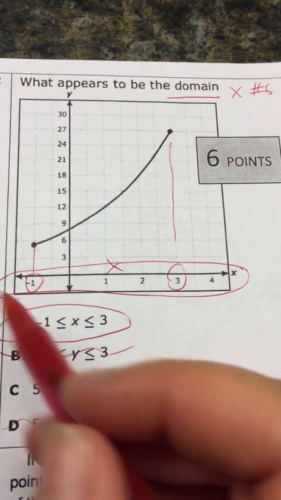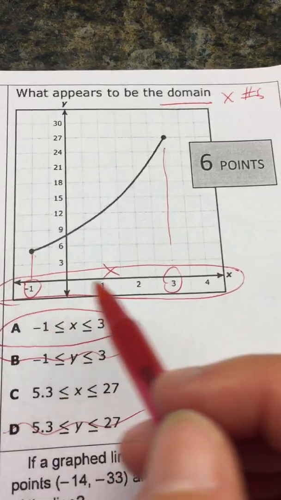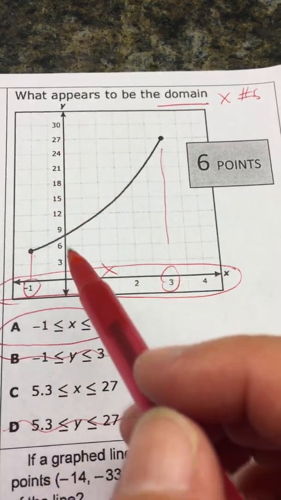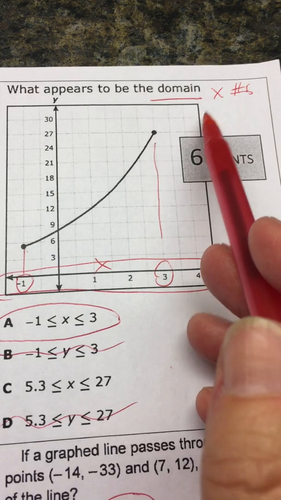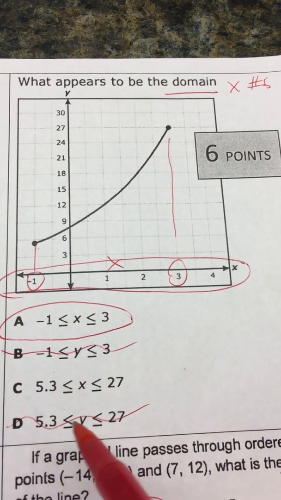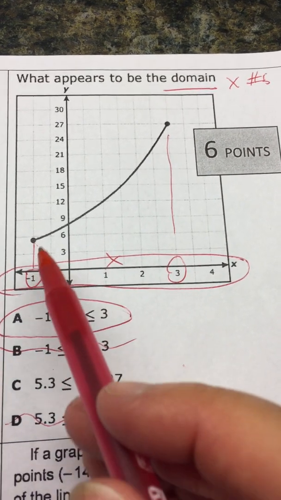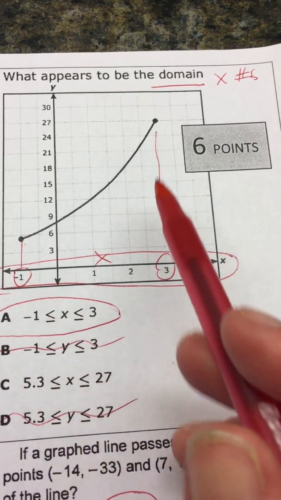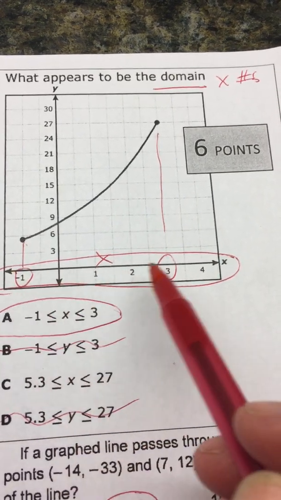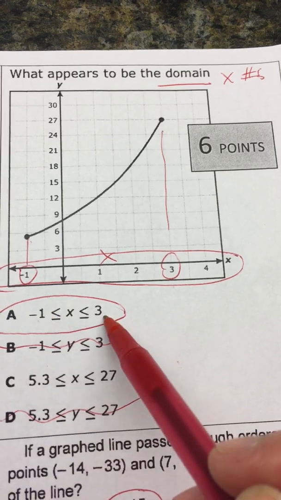Remember, domain are my x numbers, so I circled the x-axis. These are the numbers I'm picking out. I am not picking out any number on the y-axis. And these are x numbers, so get rid of anything that has y's in it. So I got rid of b and d. And then, of course, the x number goes over to -1, and it goes all the way over to 3. So I want all the x's between -1 and 3. What's the only one that had those two numbers?